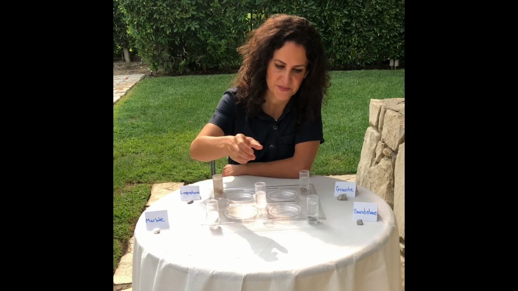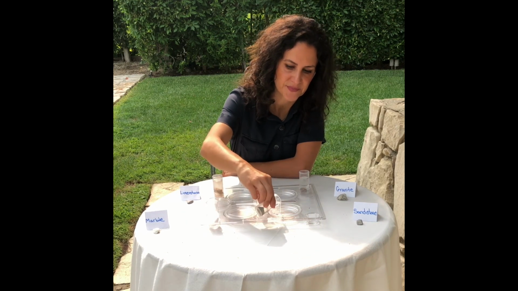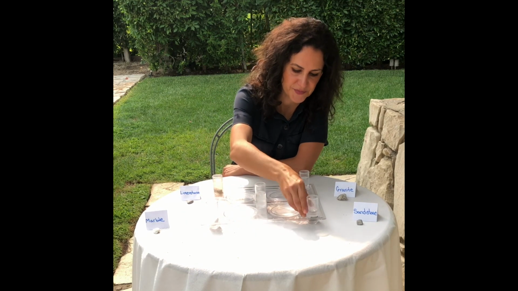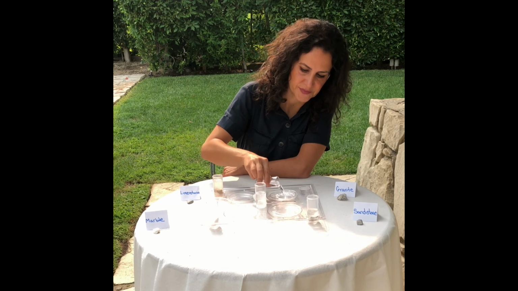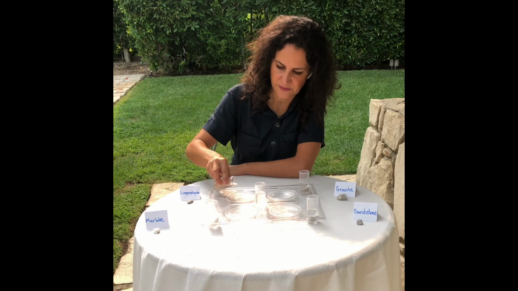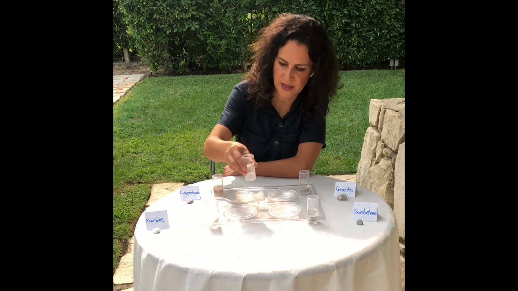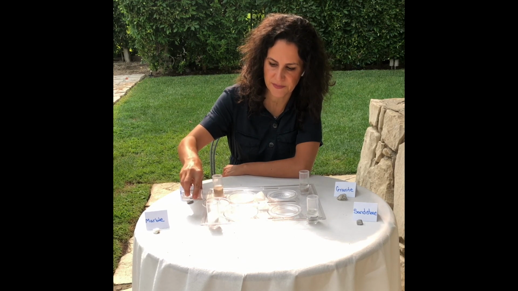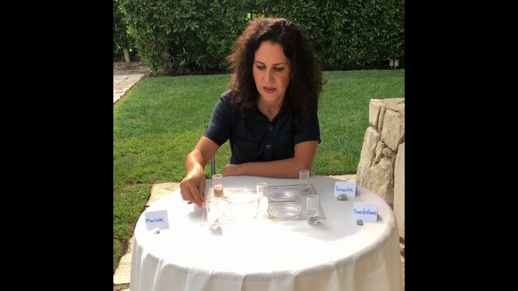That's 1, and 2, 3, 4, and our final one, the calcite. Now I'm going to let these Petri plates sit for another 48 hours.